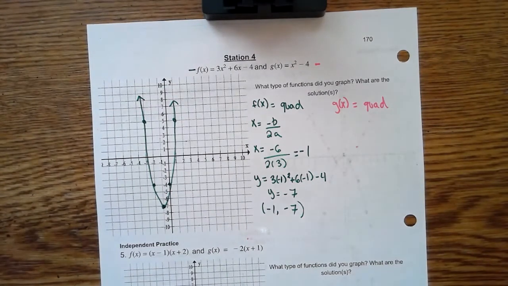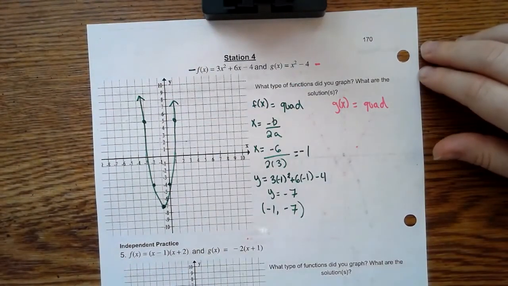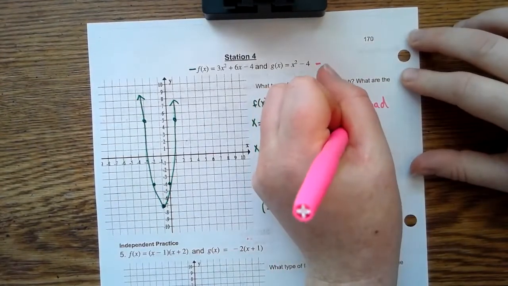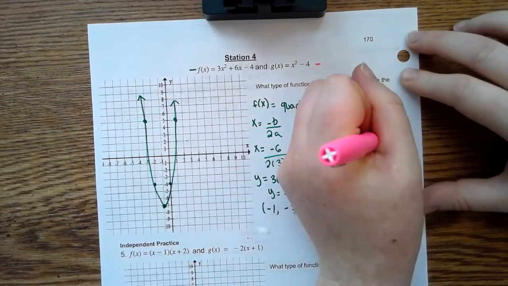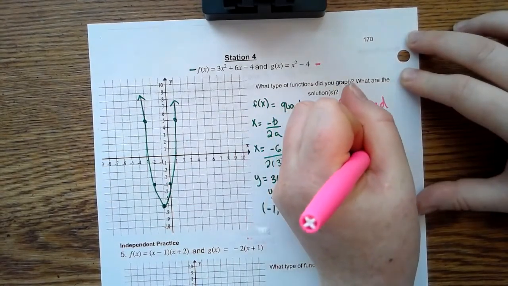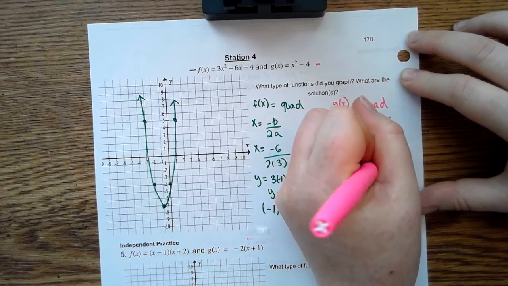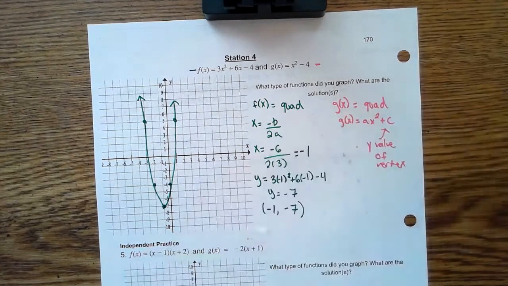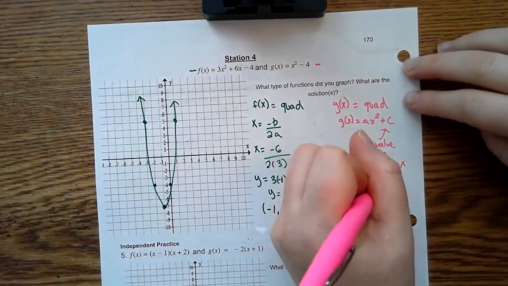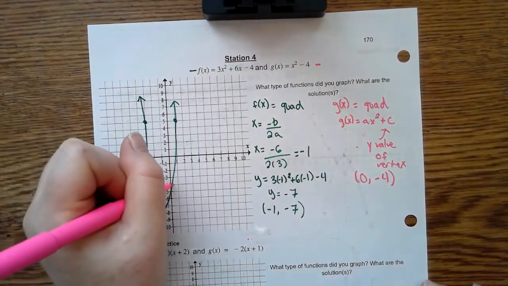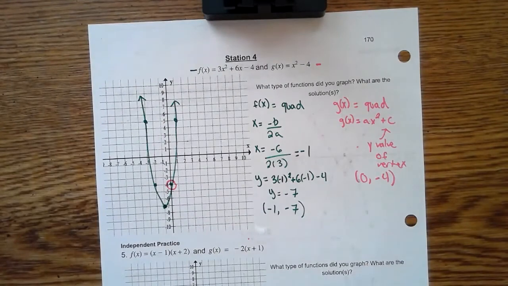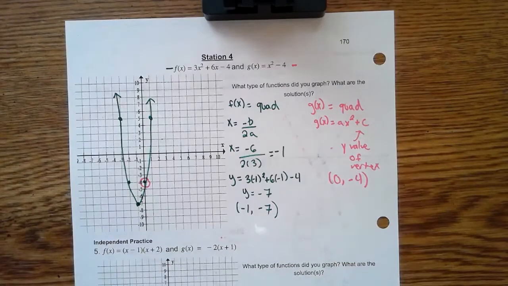Okay, guys, station 4. When it's in the format g of x equals ax squared plus c, that's the y value of your vertex. When you are missing the b value, you can just go right to this. So I know it's going to be 0, negative 4. So I'm going to use 0, negative 4, which, look, is already an answer. We have already found an answer.